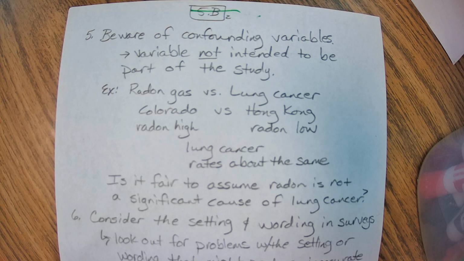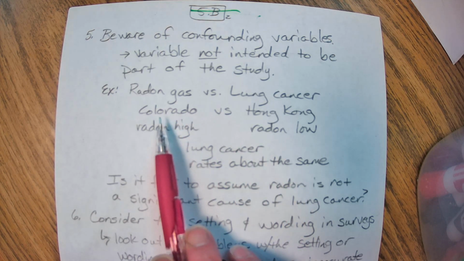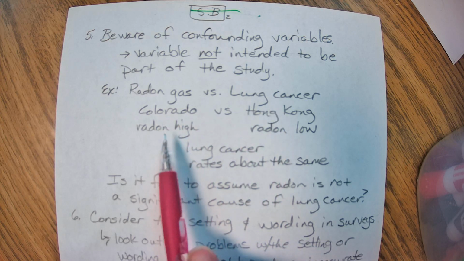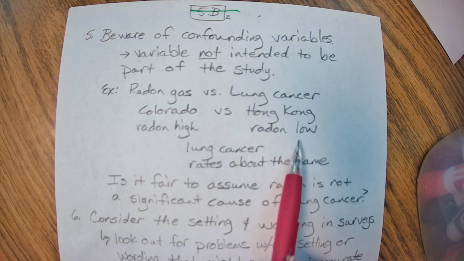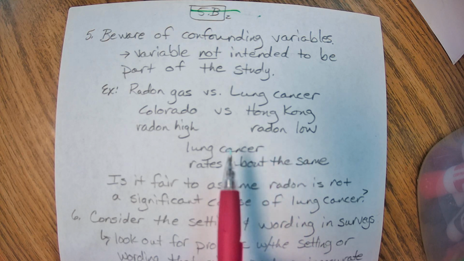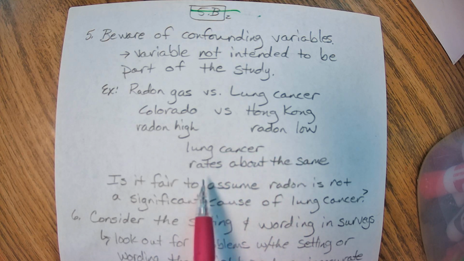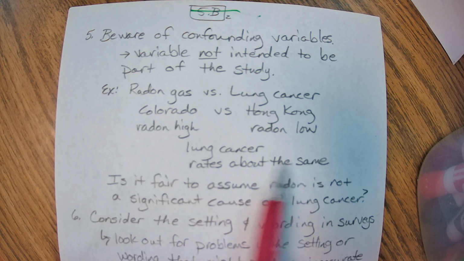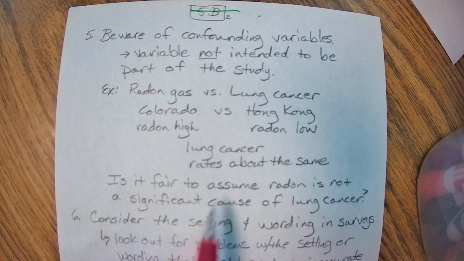The 5th guideline is to be aware of confounding variables, which are variables not intended to be part of the study. The example the book did, let's say you want to do a study to see if radon gas causes lung cancer. So you choose 2 sample populations, one from Colorado, where the radon levels are very high, and one from Hong Kong, where the radon levels are pretty low. And you find out that the lung cancer rates are about the same in both places. Is it fair to assume that radon is not a significant cause of lung cancer?